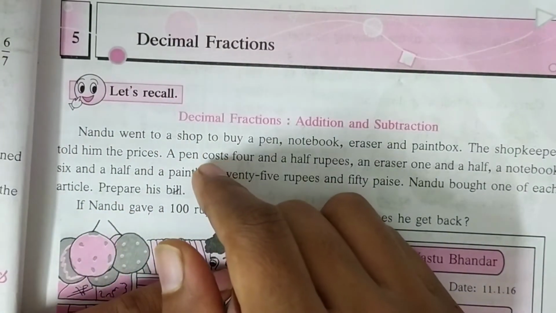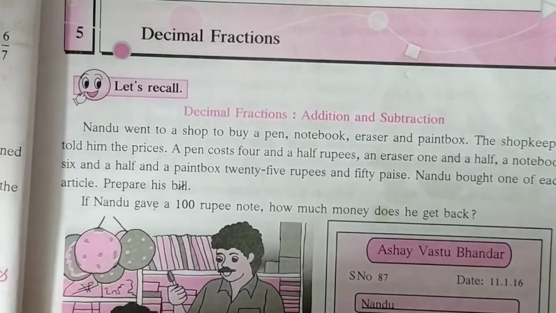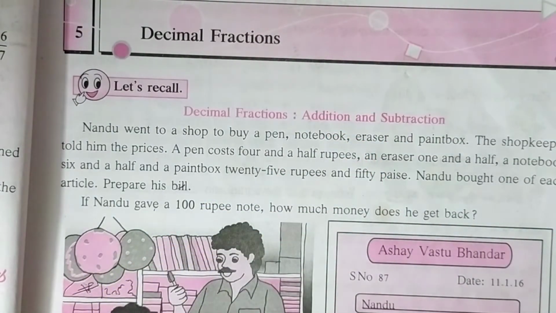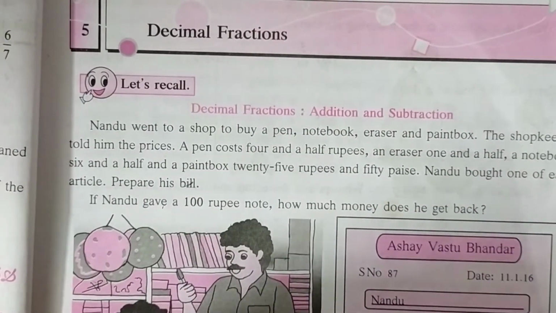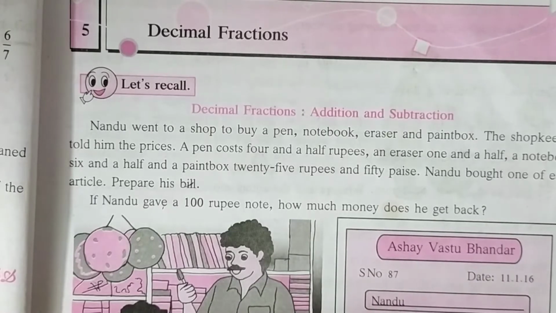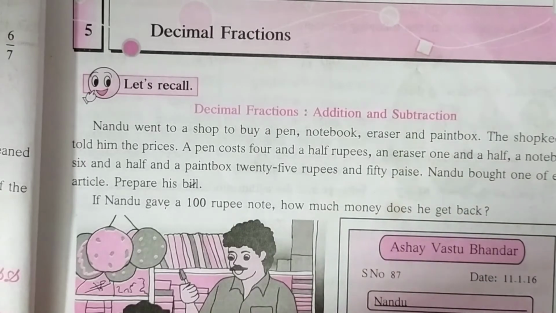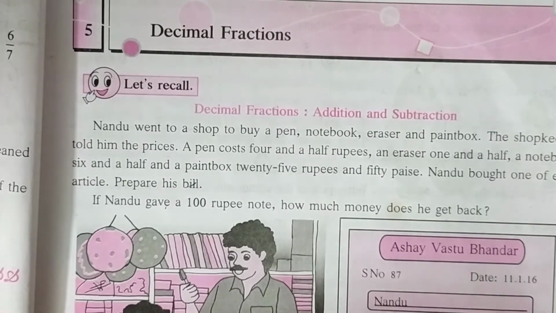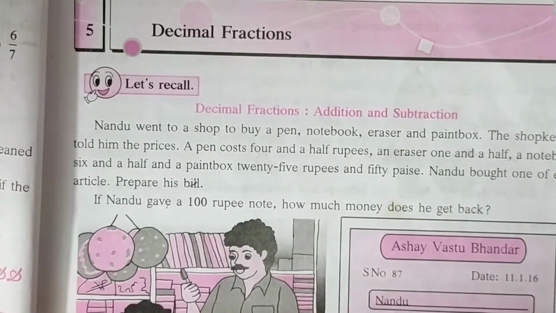In the last standard, we learned basic information about decimal fractions, what decimal fractions are called. So what are decimal fractions? Decimal fractions are fractions where the denominator is a power of 10, such as 10, 100, 1000, etc. These are written with a decimal point that makes it easy to do the operations of decimal fractions, that is, addition, subtraction, multiplication or division.